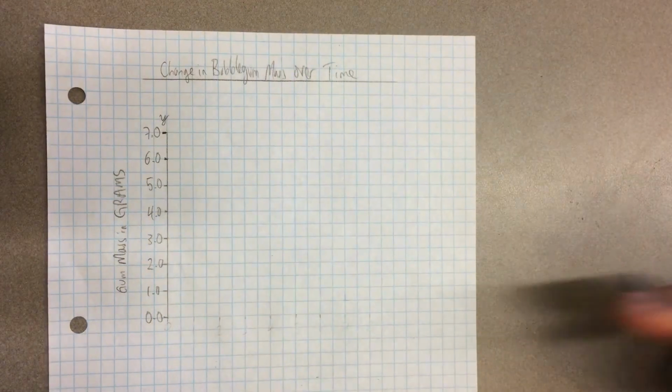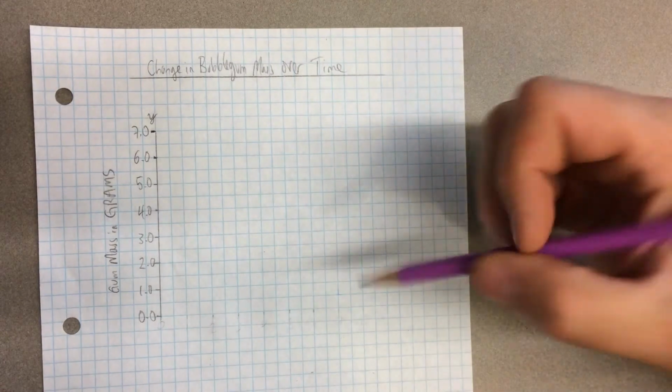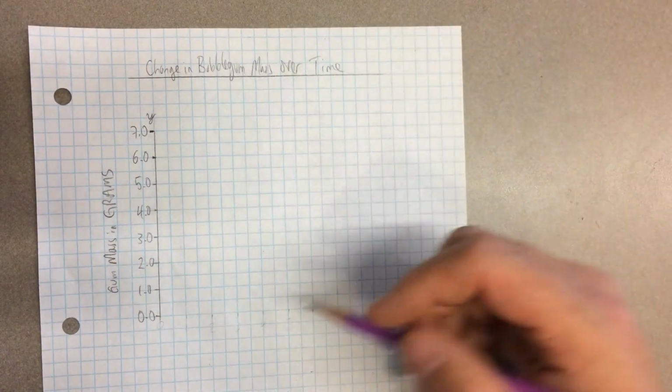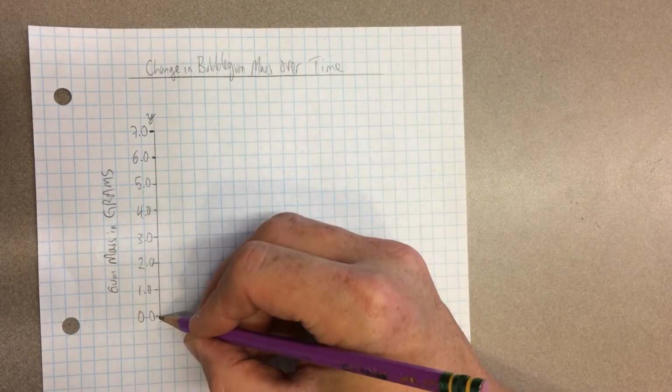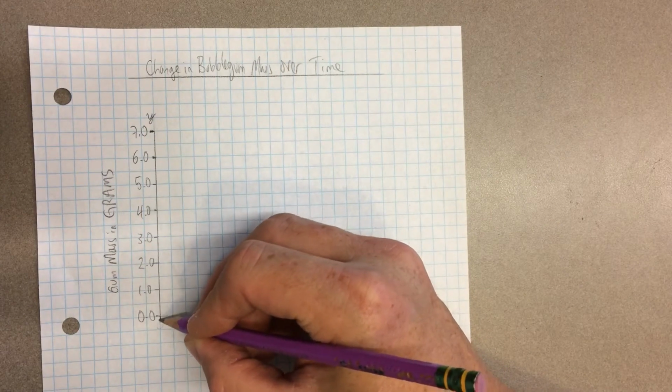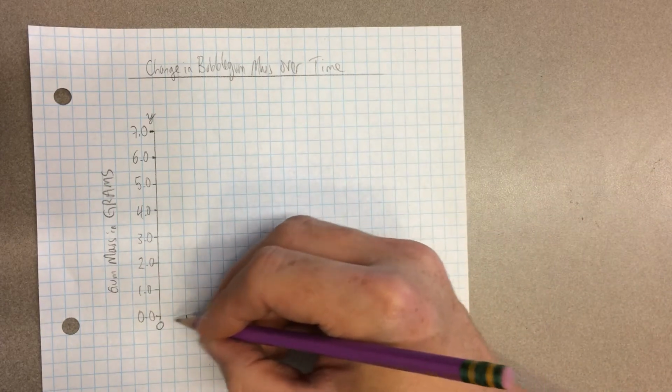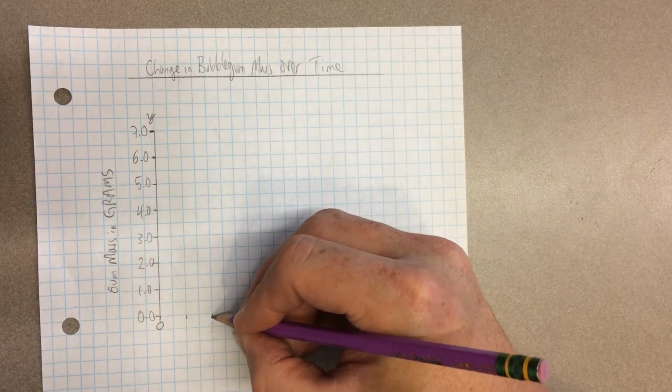And because this is the manipulated variable, I already know it just goes up to 8. I get to decide that. Not going to change anything. So I'm going to start here at the bottom of the y-axis, and I'm going to just start with 0. So 0 for the 0 minutes, and then I'm going to skip a square.